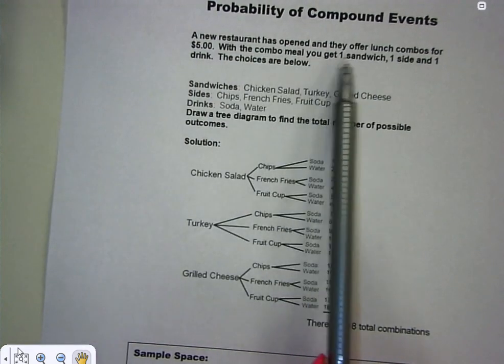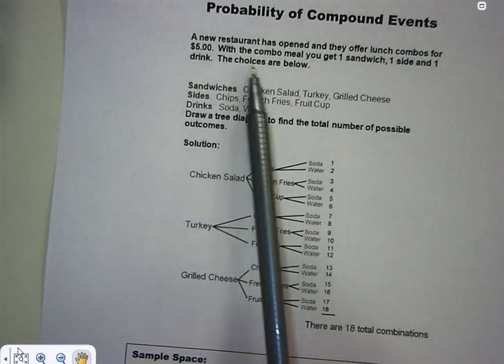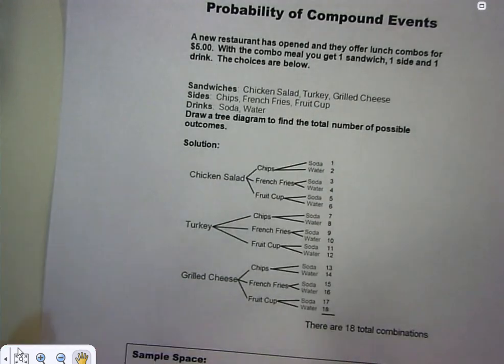With the combo meal, you get 1 sandwich, 1 side, and 1 drink. The choices are below. So we're going to look at how many different choices there are for these compound events. There's different events. One event is picking a sandwich. The next event is picking a side order. And the third event is picking a drink.